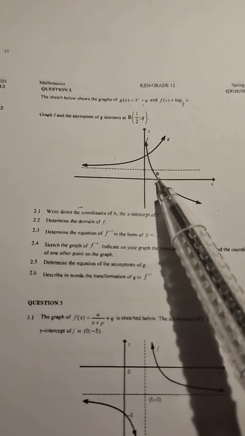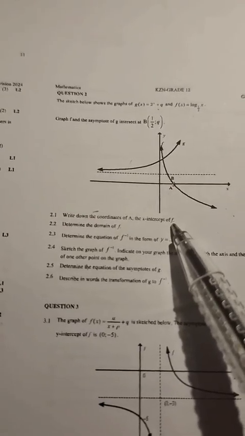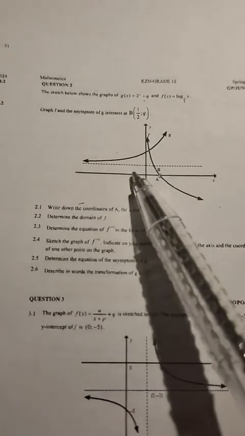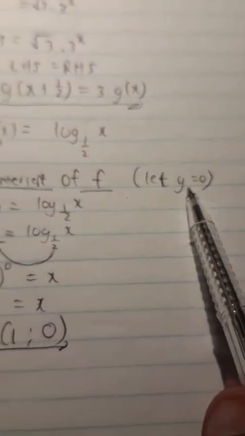Anyways, that's fine. Write down the coordinates. They want us to write down the coordinates of who? Of a. What is a? The x-intercept of f. What is the x-intercept? Where the graph cuts the x-axis, where this function of f will cut the x-axis. X-intercept, that's where we let y be equal to 0.